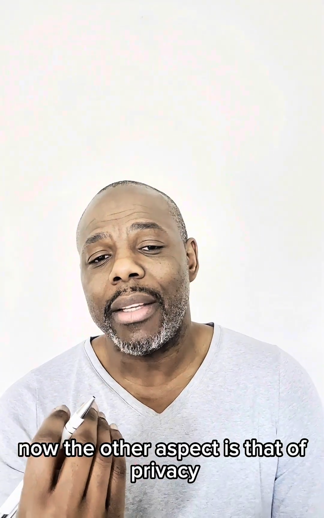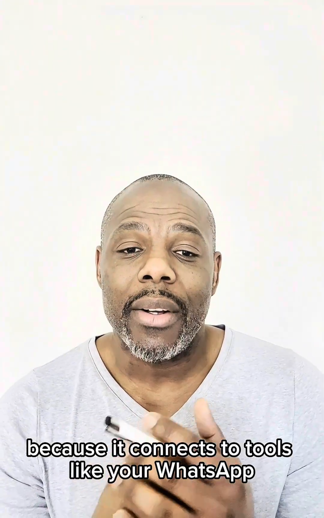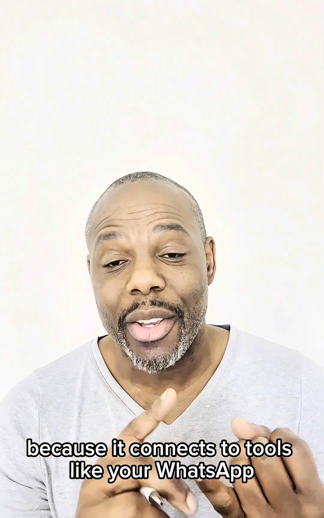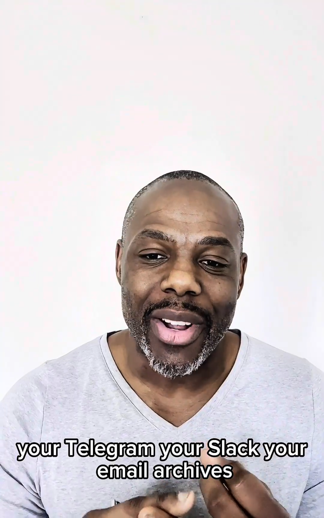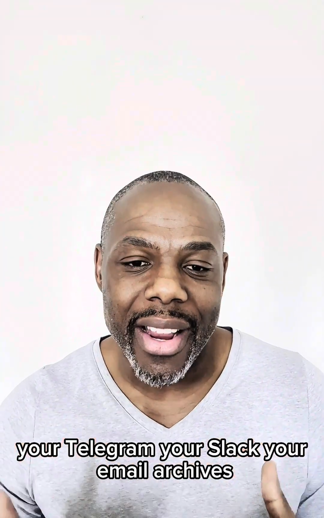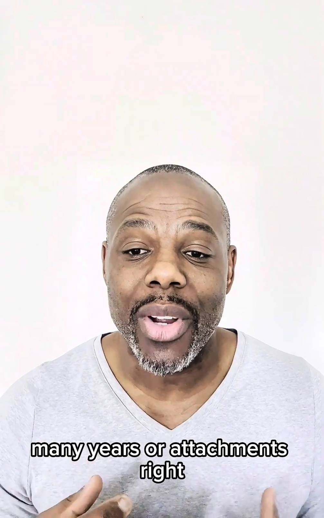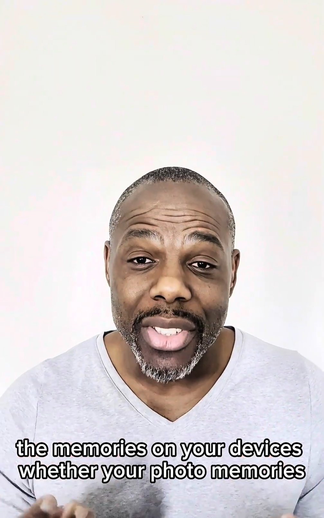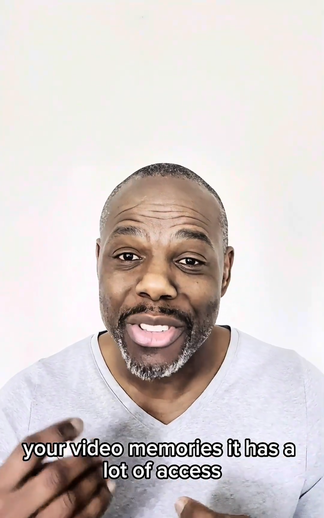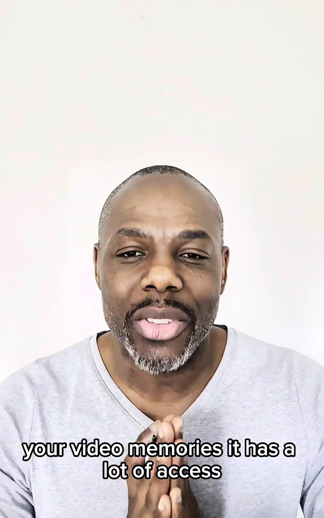Now, the other aspect is privacy, because it connects to tools like your WhatsApp, your Telegram, your Slack, your email archives, your history going back many, many years, and attachments, right? The memories on your devices, whether photo memories or video memories, it has a lot of access.